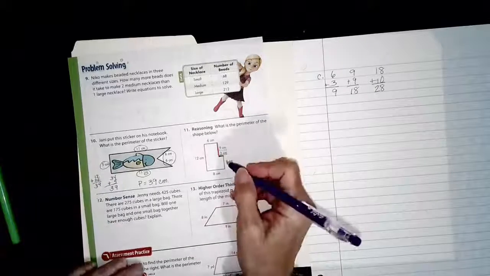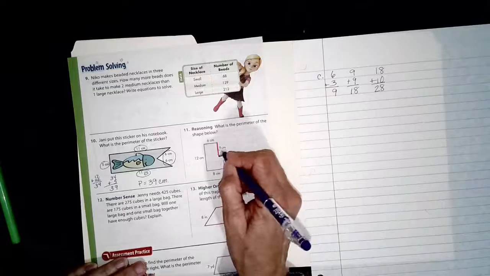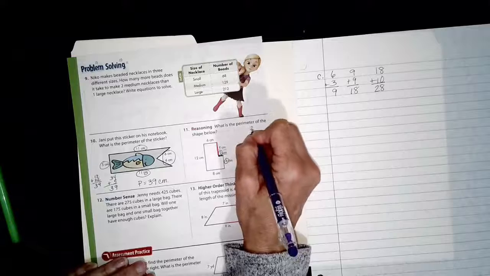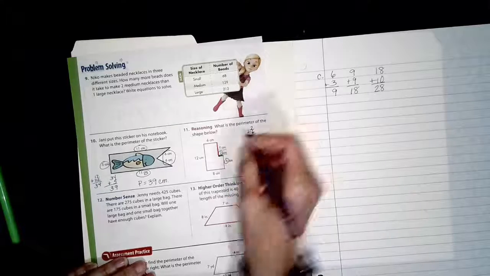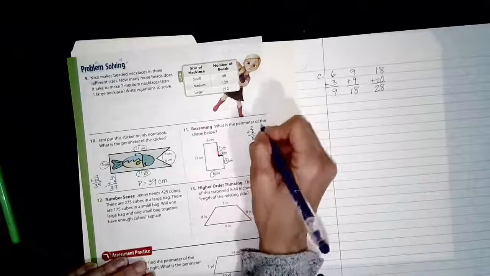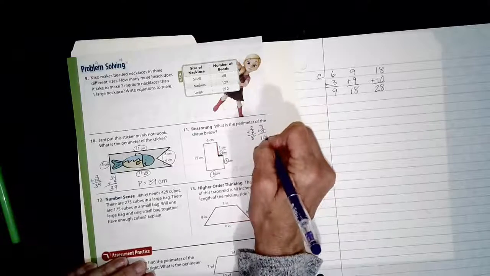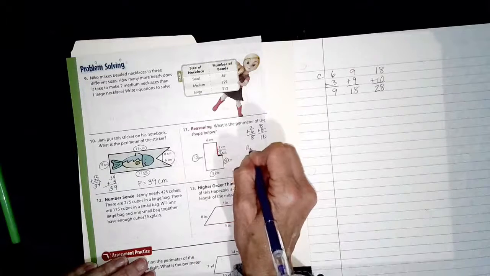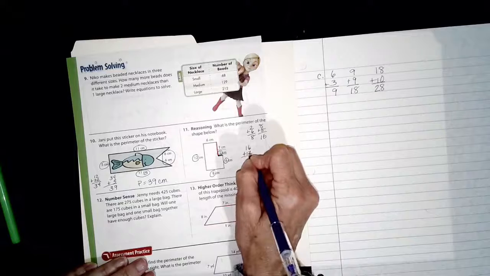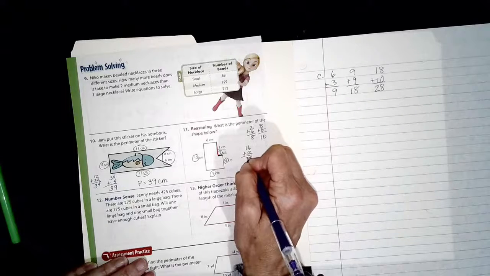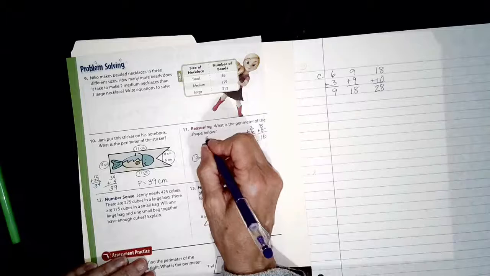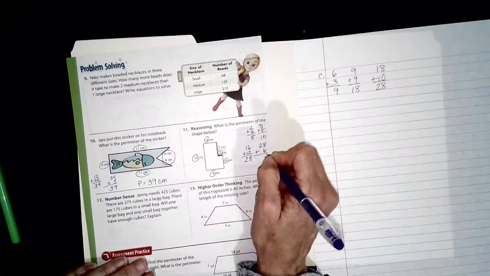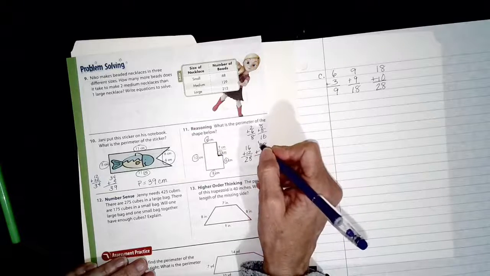So let's start with 2 plus 6. I like to circle my numbers when I add them, so I know that I have already added them. So 2 plus 6 is 8, and then I have another 8. 8 plus 8 is 16, and then I have a 12. 16 plus 12, 6 plus 2 is 8, 1 plus 1 is 2, is 28, and then I have a 6. 28 plus 6, 8 plus 6 is 14, carry my 1 to the tens column, 1 plus 2 is 3.